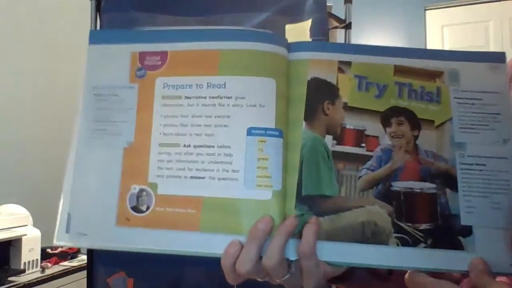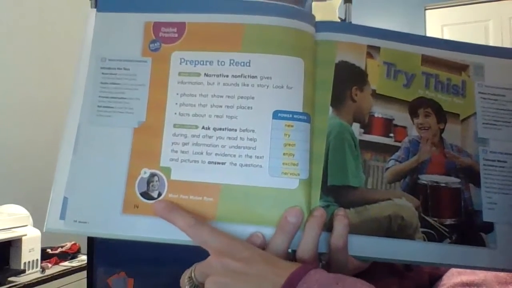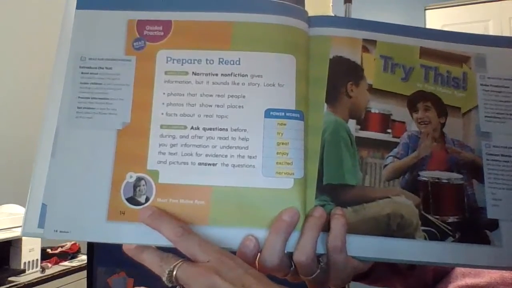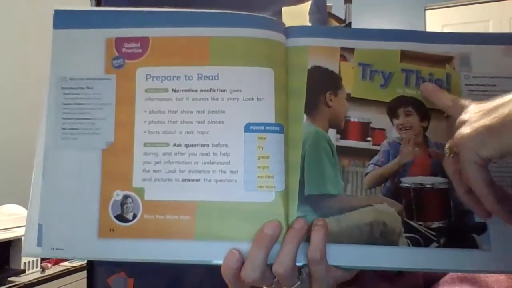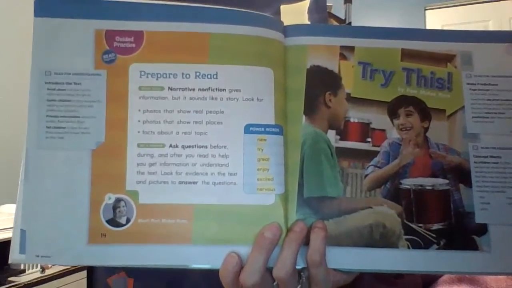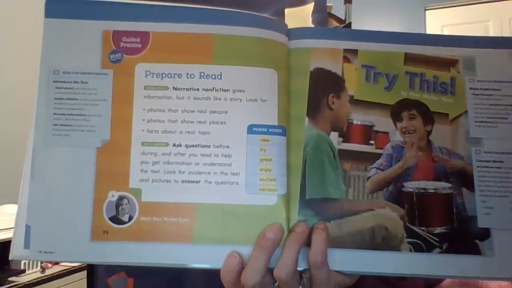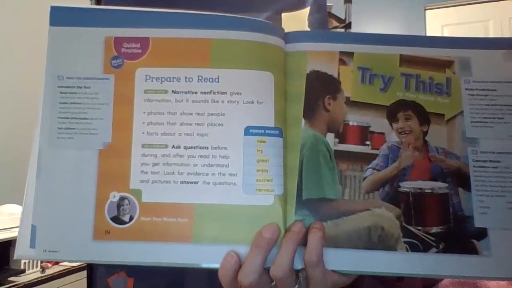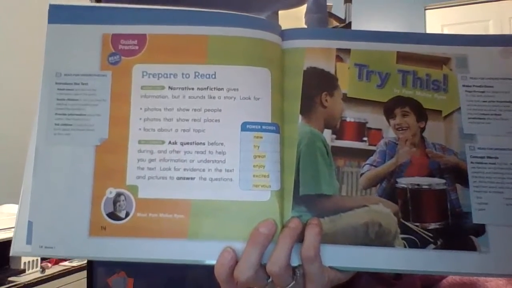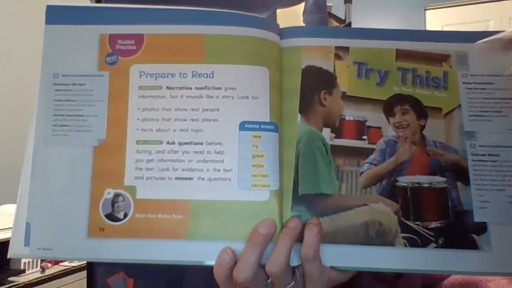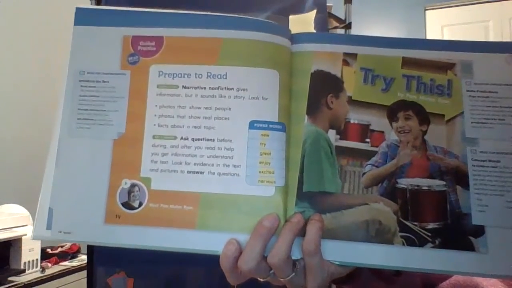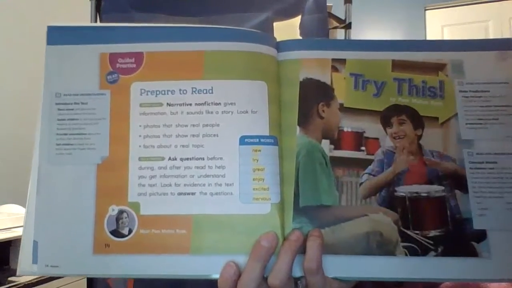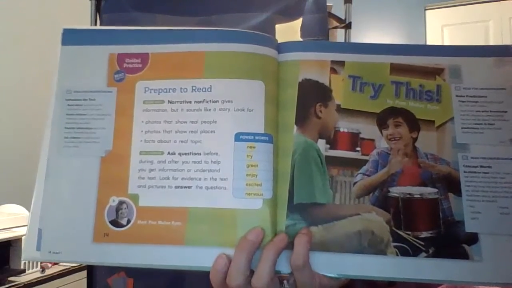All right, I do want to point out that if you see the picture here, that's just a picture of the author. The author is Pam Munoz Ryan. She's the one that wrote the story. This is our title, Try This. And the kind of story this is, it is a nonfiction, like informational text. You'll hear me use both of those terms. A narrative nonfiction. So this is actually going to give us information, okay? And how do I know that this is a nonfiction story? Well, you can look and I see photographs. Photographs is like something that you can take with your camera, your phone camera, okay? Also, they show real people, they show real places, and they're going to talk about real things.